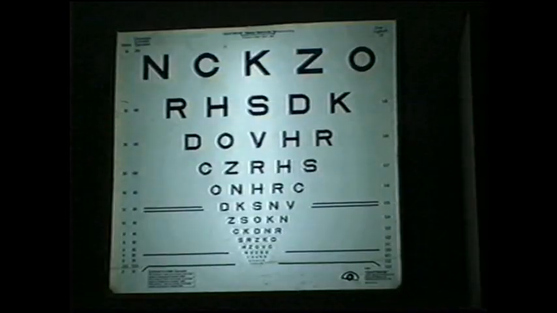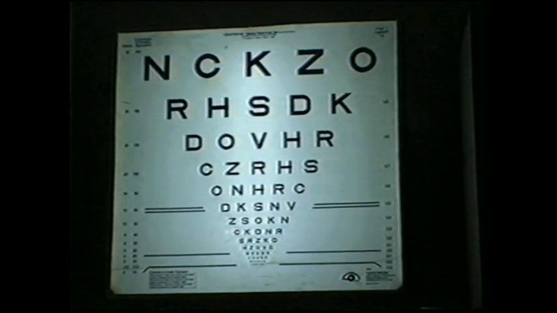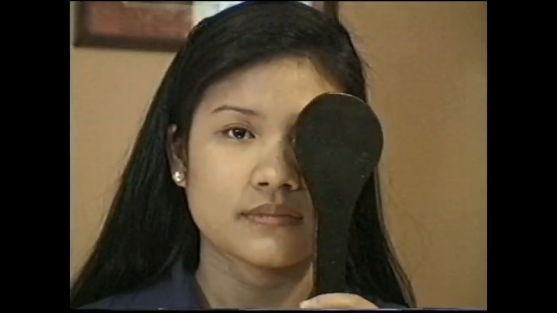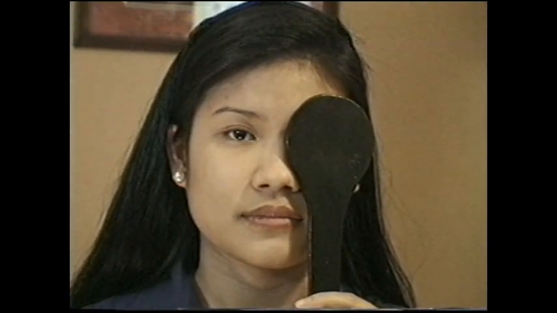Testing distance visual acuity. Number 1, ask the patient to stand up or sit at the designated testing distance, that is 20 feet from a well-illuminated wall chart. Number 2, occlude the eye that is not complained of. Ask the patient to make sure that the occluder is not touching or pressing against the eye. Observe the patient to make sure that there is no conscious or inadvertent peeking.